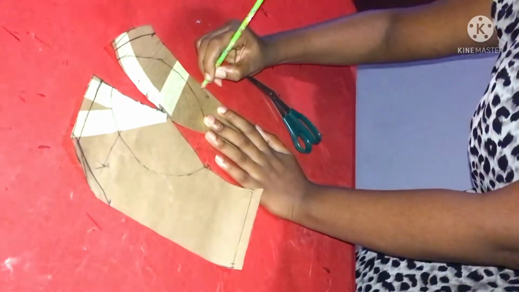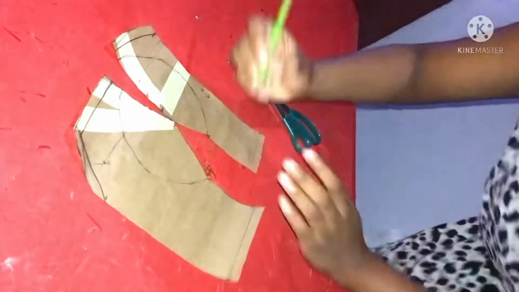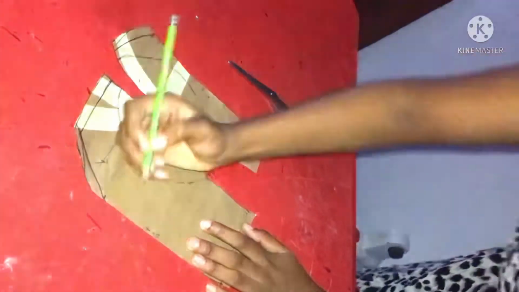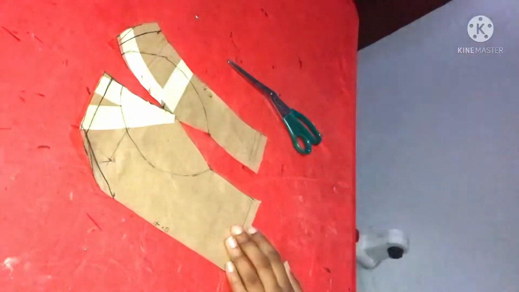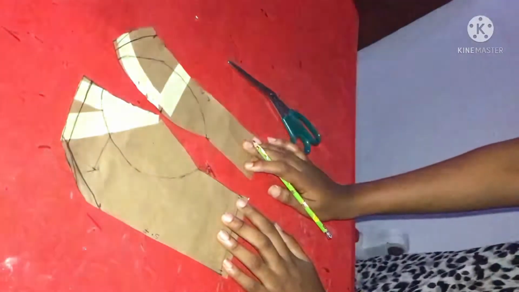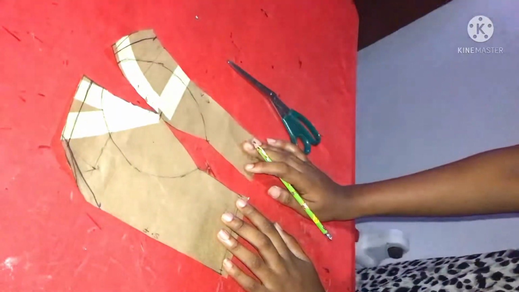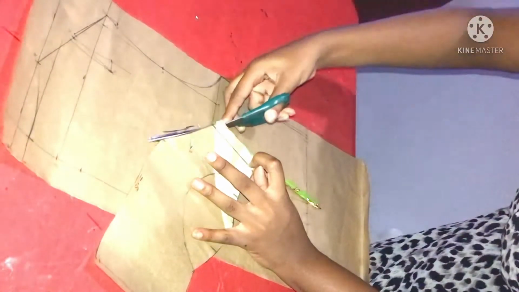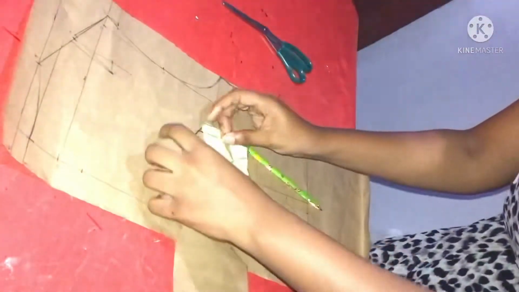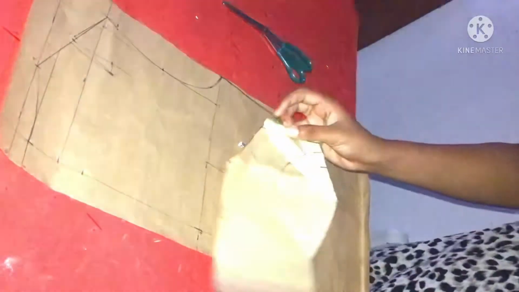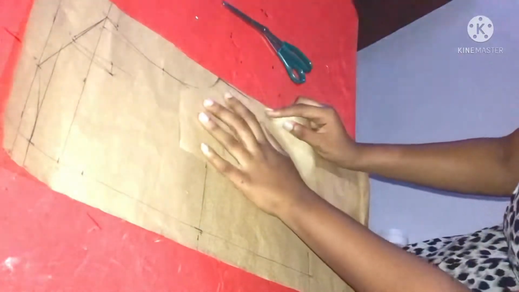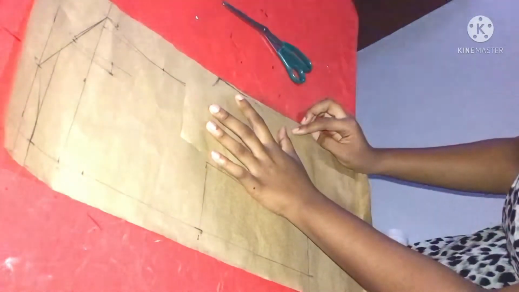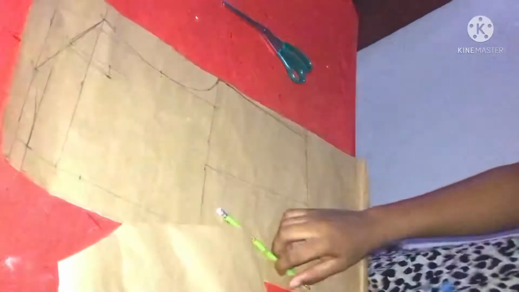So this is going to be my center front, which is going to be cut on fold, and this is going to be my side front, which I will join to the back pattern. So let's head on and draft the back pattern. So I decided to cut off the allowance I added to the armhole of my side front so that I won't be confused. So I'll just put my side front or my side back.